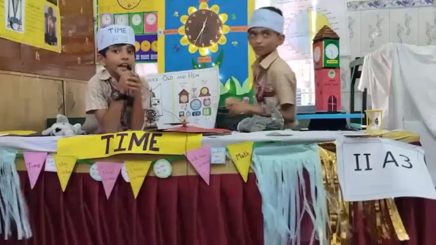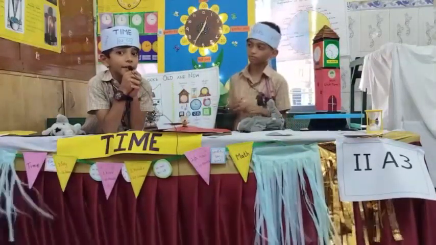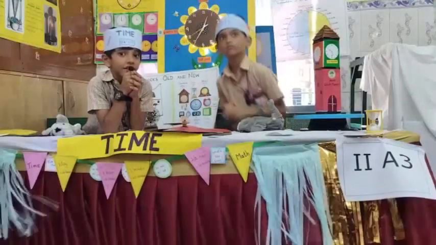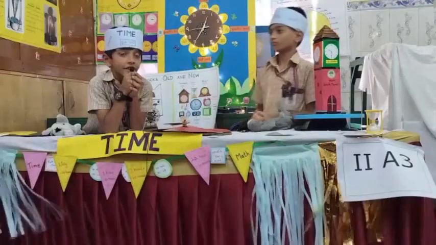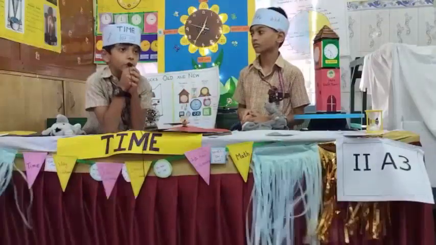When the minute hand is on 12, it is o'clock. When the minute hand is on 3, it is quarter past. When the minute hand is on 6, it is half past. When the minute hand is on 9, it is quarter to.